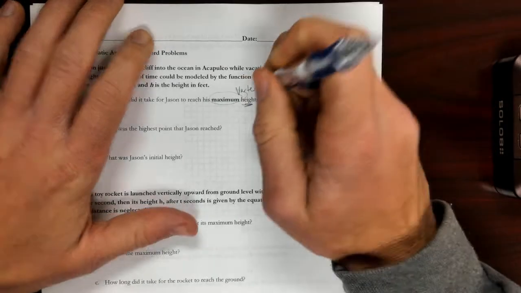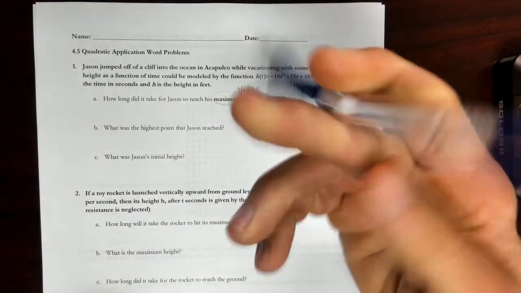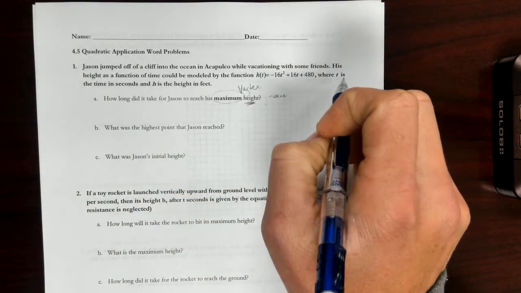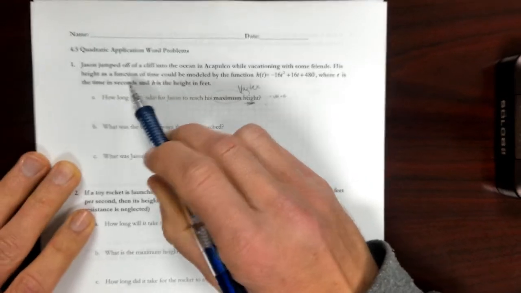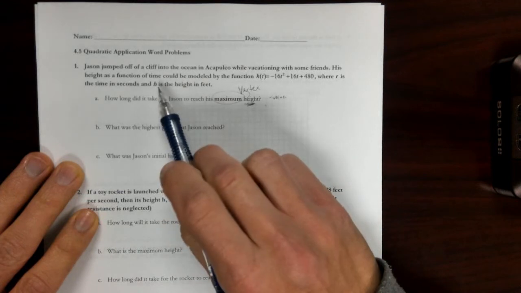Alright guys, we're looking at the quadratic applications day 2. Looking at the first question, Jason jumped off a cliff into the ocean, where t is the time in seconds and h is the height. So x is the time in seconds, and y or h is the height in feet.